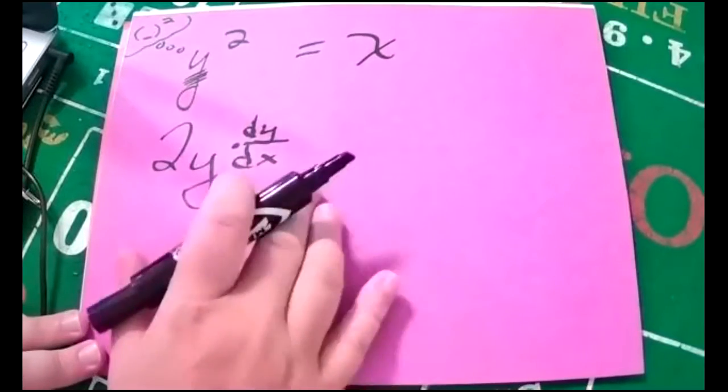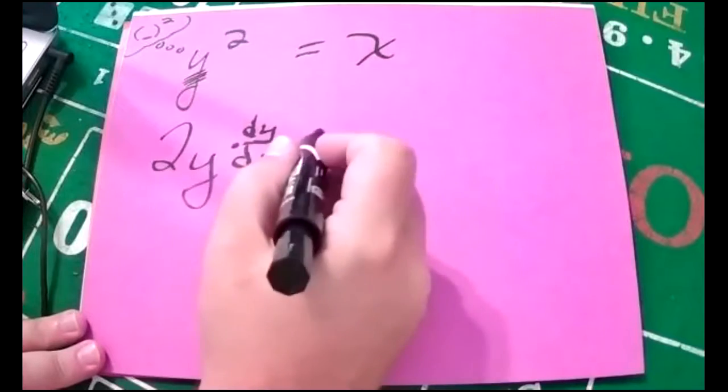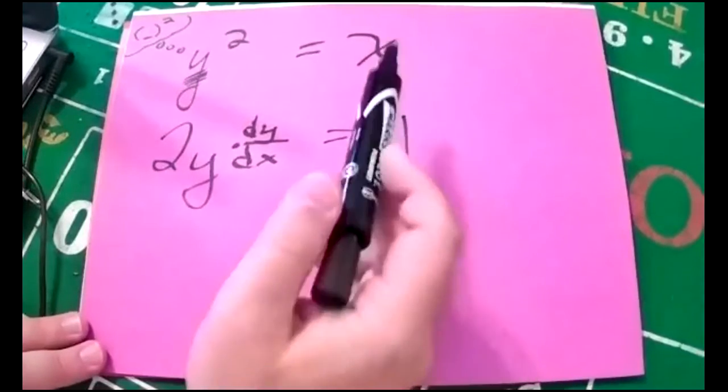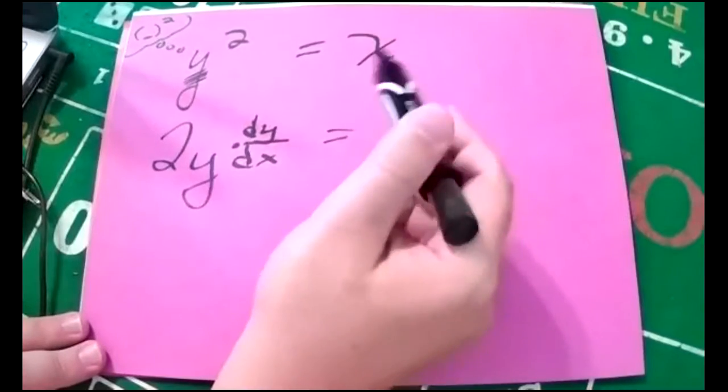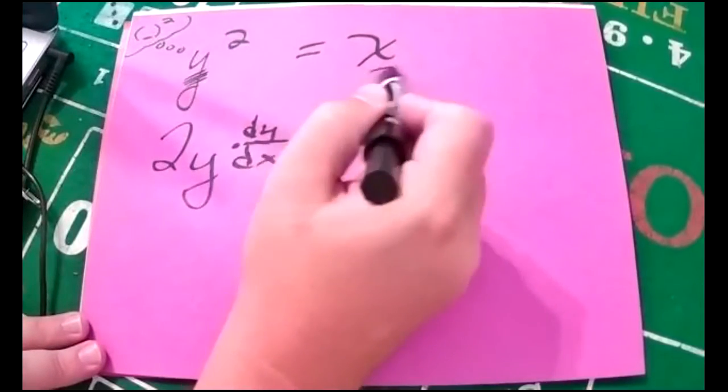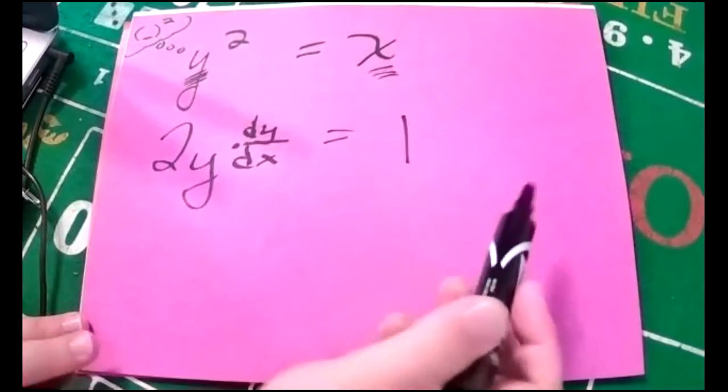The other thing you'll do now is take the derivative of the right side. What is the derivative of x? The answer is 1. And by the way, since we took the derivative of x, we don't have to think about the chain rule and implicit differentiation because it's x. We're doing it with respect to x, so we don't have to include that.